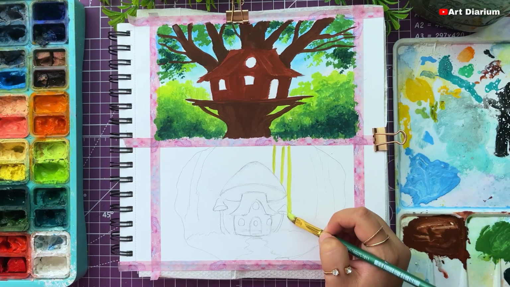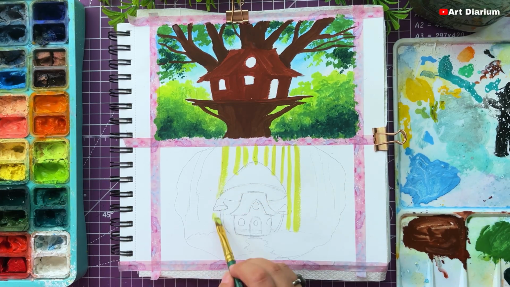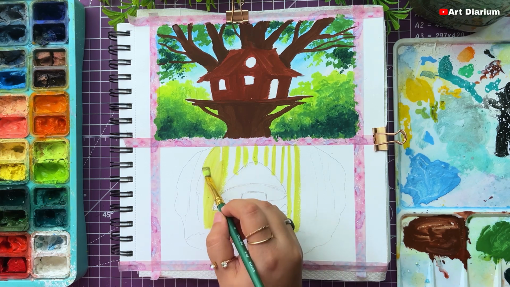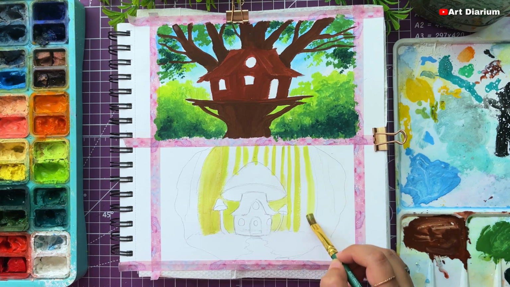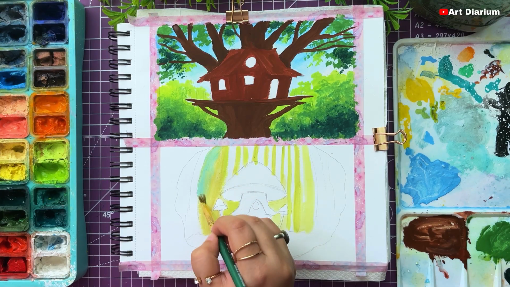Now, let's look at the mushroom house scene below. The background here is more whimsical with a dreamy woodland vibe. I begin by painting soft vertical strokes in the background to create a glowing effect. Then I work around the forest edges, building tree shapes and leafy textures with different layers.